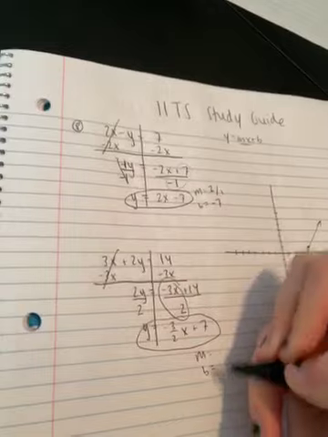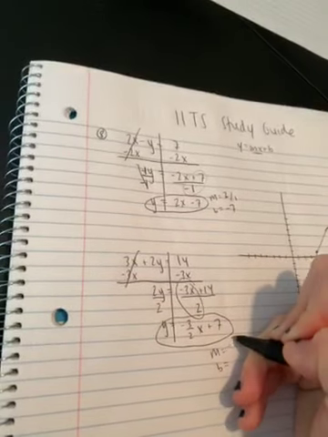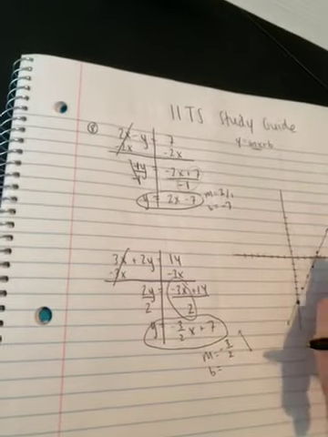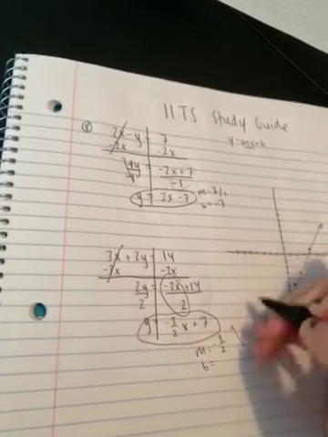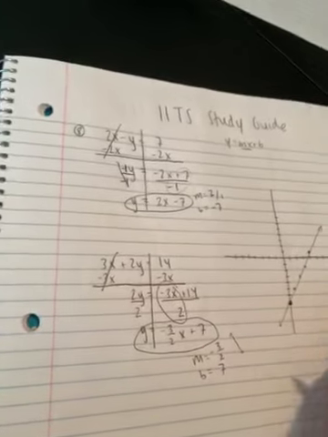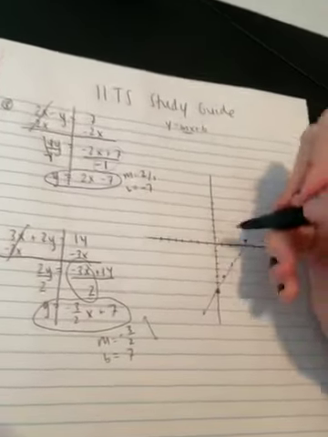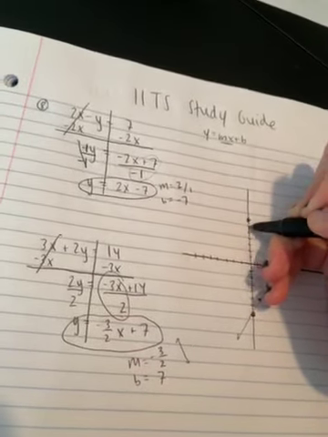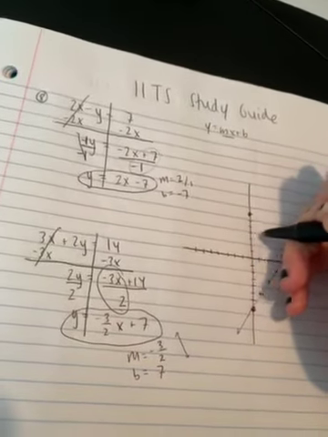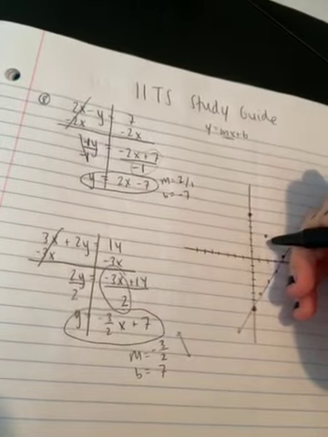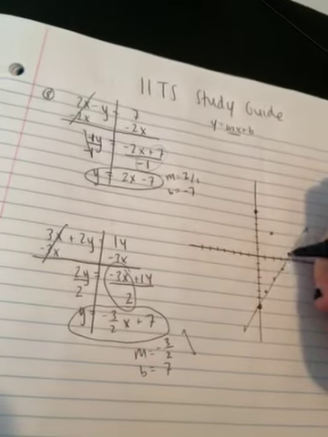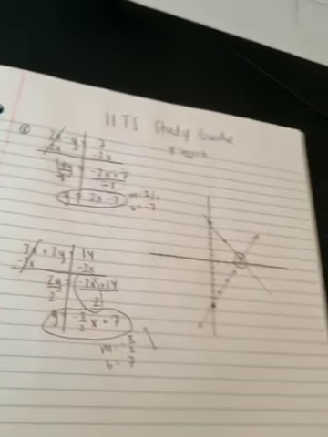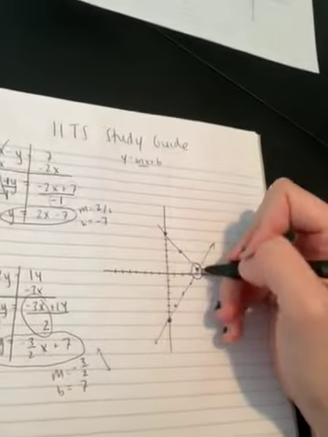M equals, B equals. M is going to be my negative 3 over 2. So remember, a negative slope is going to look something like that, right? It's going to go down from left to right. B is a positive 7. So let's go ahead and graph that. B is a positive 7 in this case. And then I'm going to go down 3 over 2. Down 3 over 2. And right here is where they intersect.